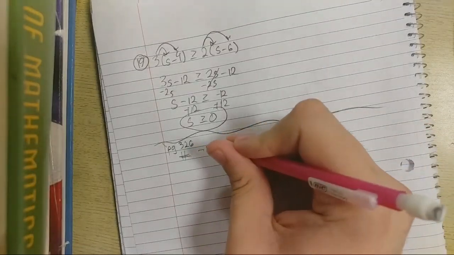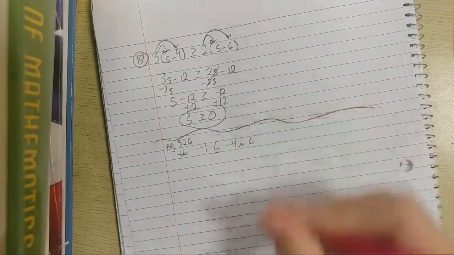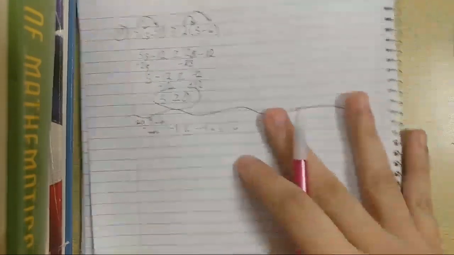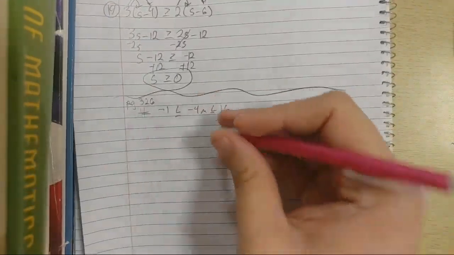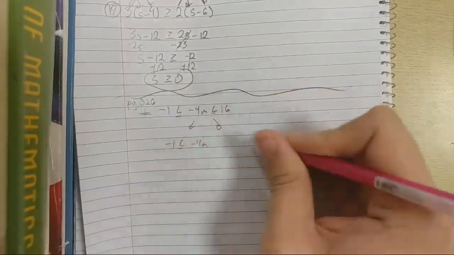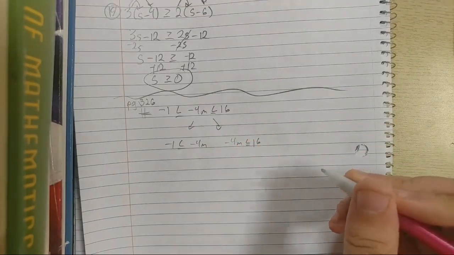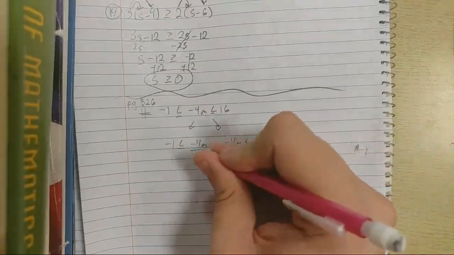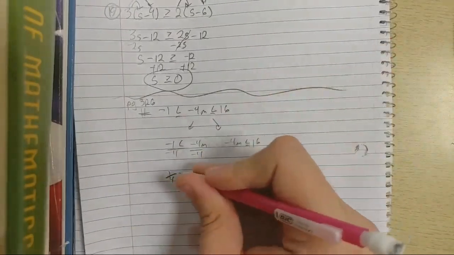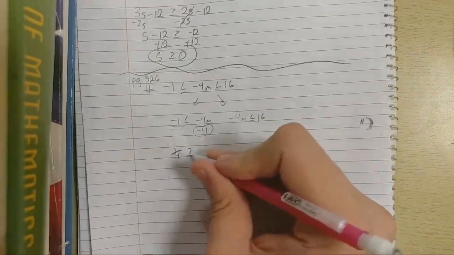So negative 1 less than or equal to negative 4m, which is less than or equal to 16. Okay. So what's really important with the and situation is that you got to split it up into 2 questions. So you got negative 1 is less than or equal to negative 4m, and negative 4m is less than or equal to 16. Now you just solve it like normal. Divided by negative 4, divided by negative 4. So you got 1/4, notice I divided by a negative, the rule still stands, so it's going to flip into a greater than or equal to m.